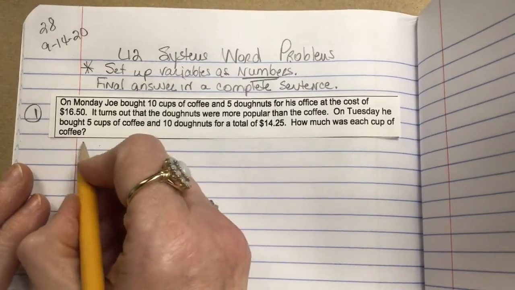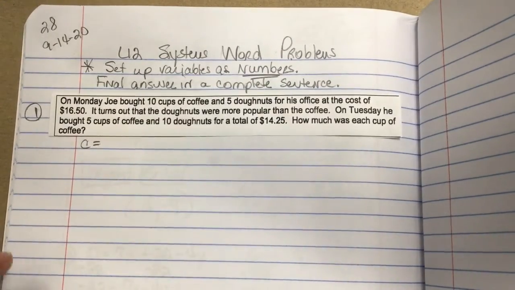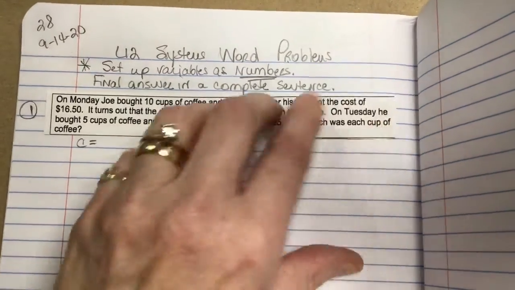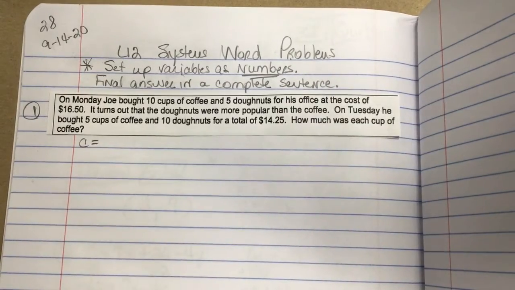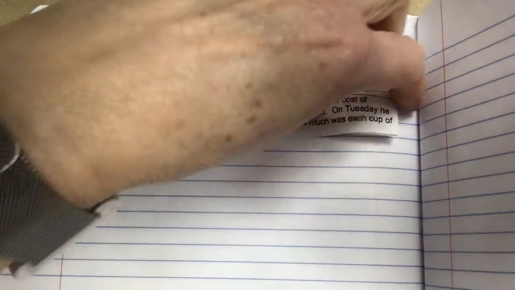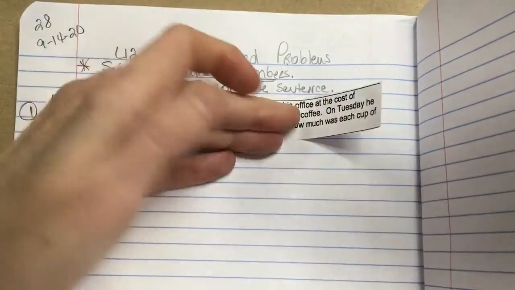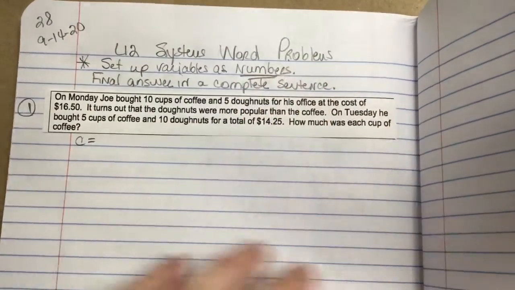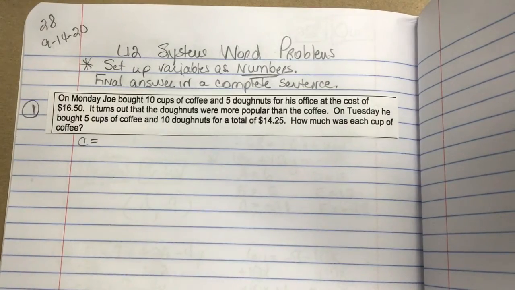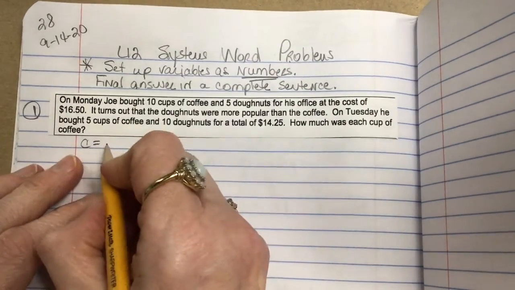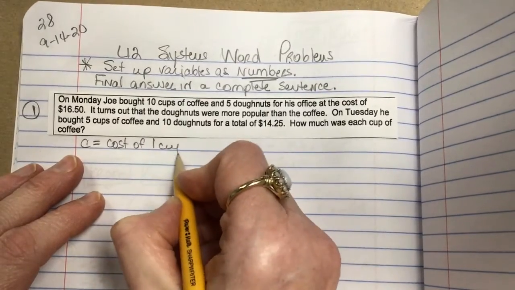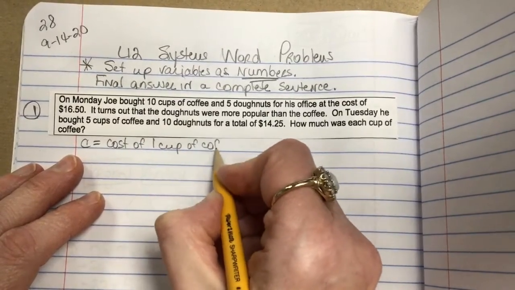Now, I'm going to let C stand for... Cost is a number, if I'm talking about the cost, but is that what they're asking me for? And then some people will put the number of cups of coffee, but we already know how many cups of coffee he bought, don't we? He bought 10 one day and 5 the next, so I know that he bought 15. So you have to watch. Let's say C is the cost of 1 cup of coffee.